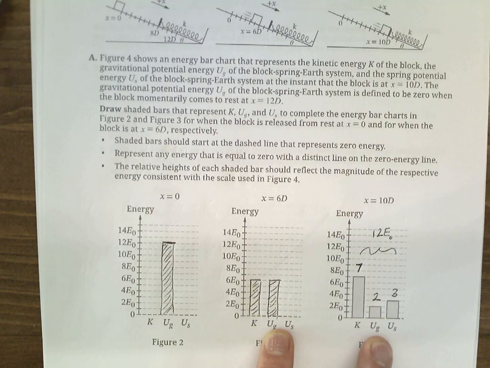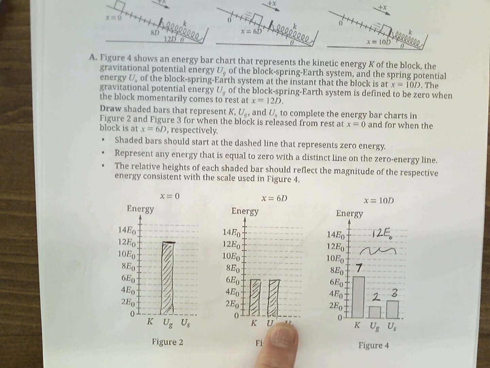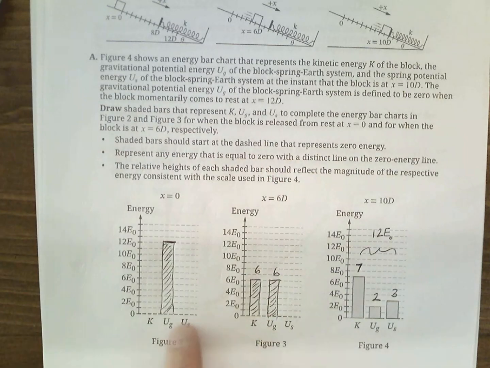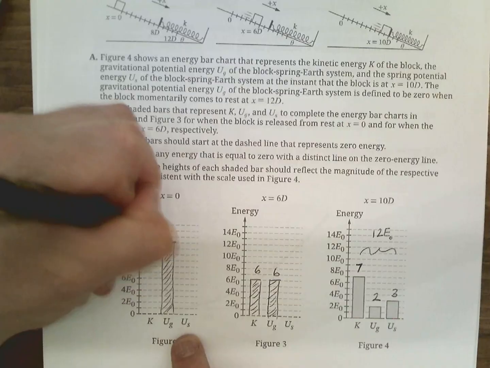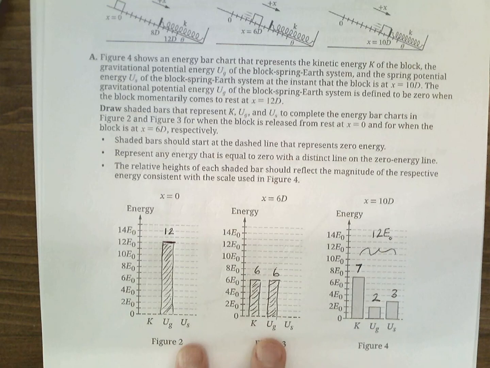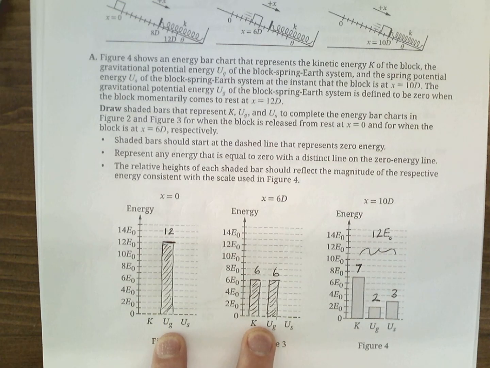We can see that trend continue. When we're at 10D, which is only 2 above the 12 mark, we only had 2 units of gravitational energy. When we're 6 above the maximum compression point, we have 6 units because we're 6 away from the bottom. And here we're at the very tippy top. We've got 12 units away from the bottom. So that does that bar chart. We want to make sure that each of our bars all together add up to 12. We want to make sure if we're not moving, we have no kinetic energy. If we're not touching the spring yet and compressing it, we don't have any spring potential energy. So these are our nice bar charts.